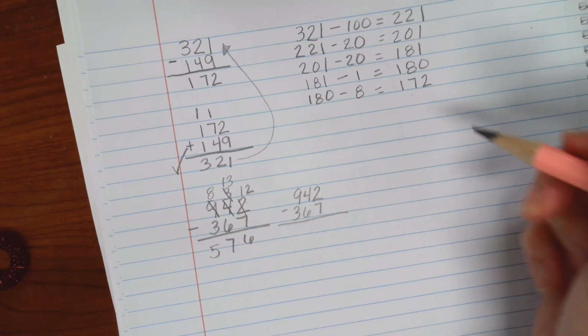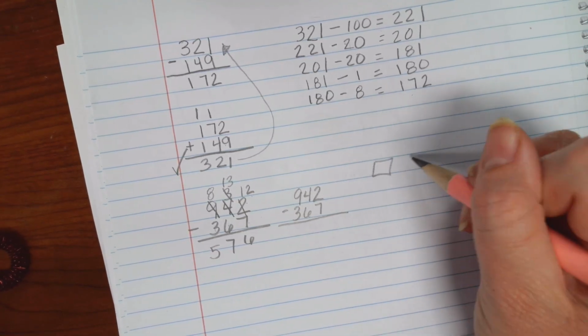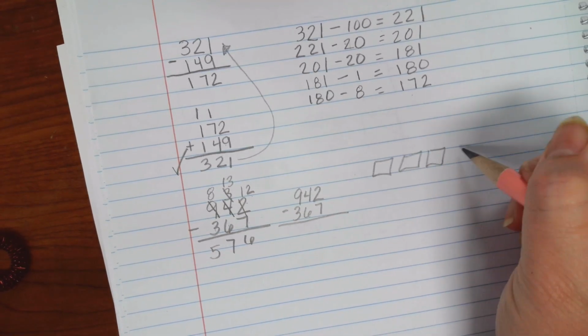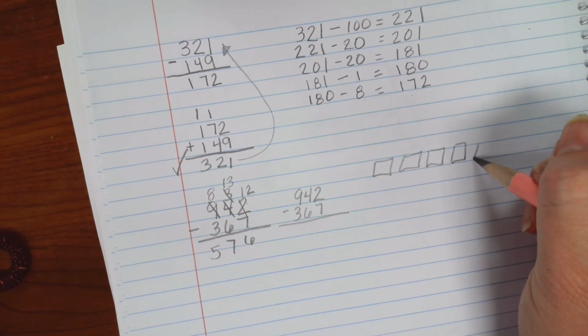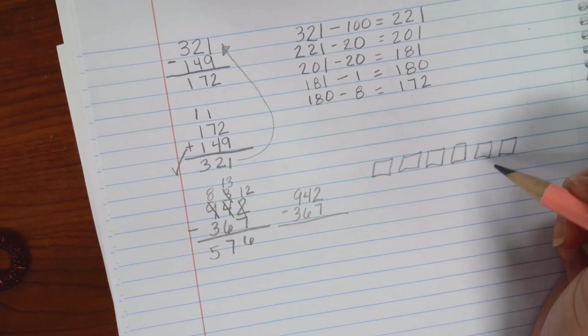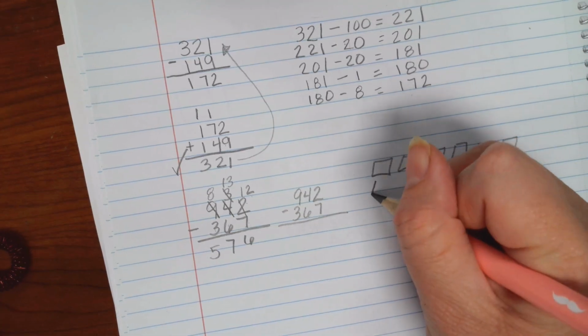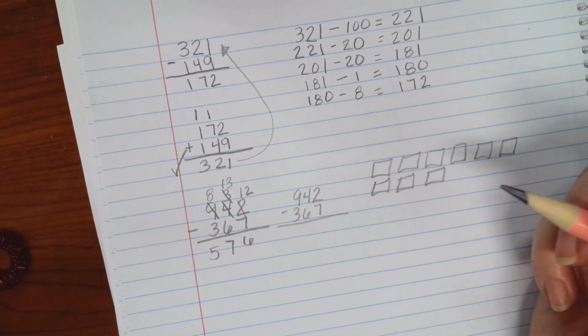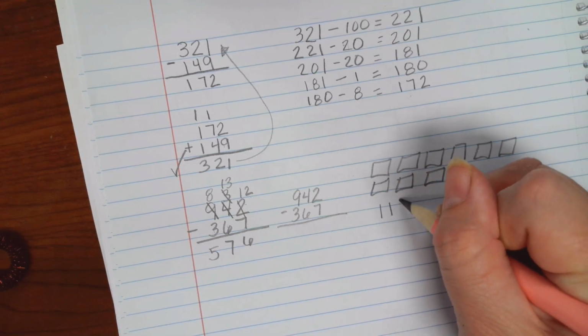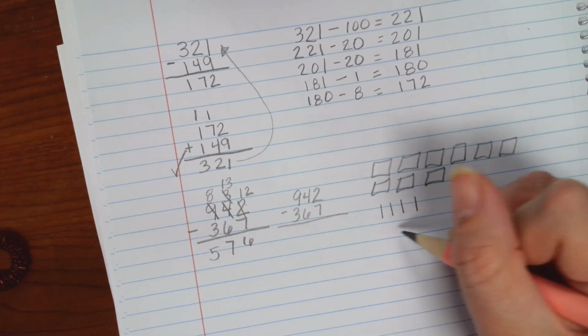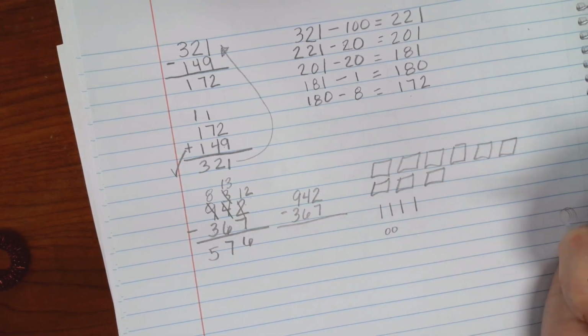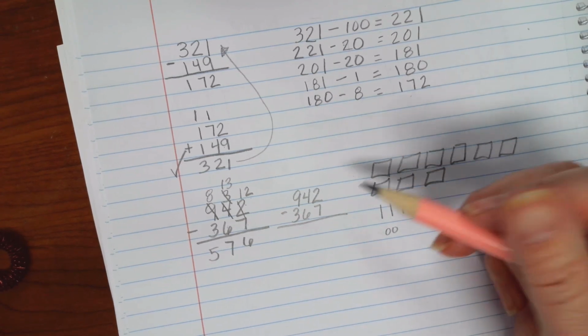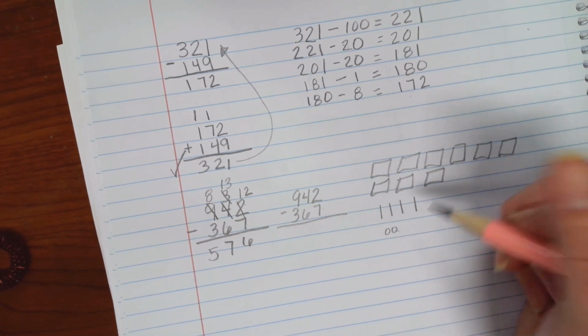And if I was drawing this problem with hundreds and tens, 1, 2, 3, 4, 5, 6, 7, 8, 9. So there's 9 hundreds. 1, 2, 3, 4. There's 4 tens. And 1, 2. There's 2 ones. Now, I need some ones down here.